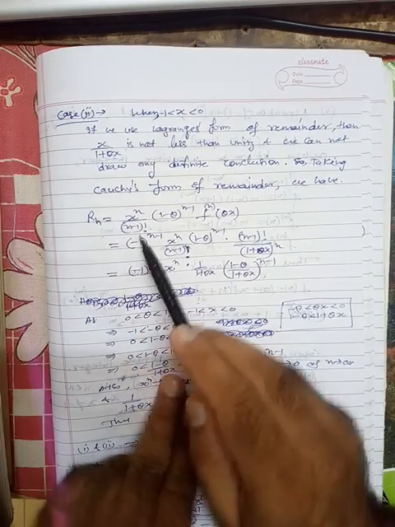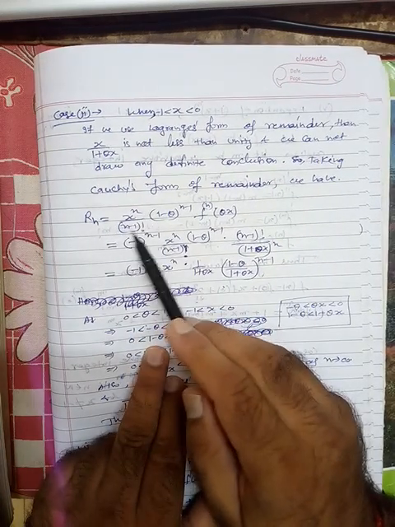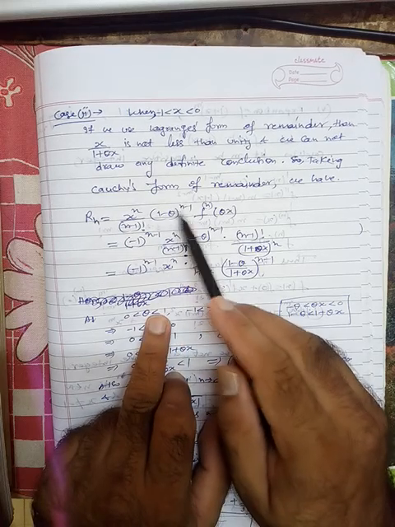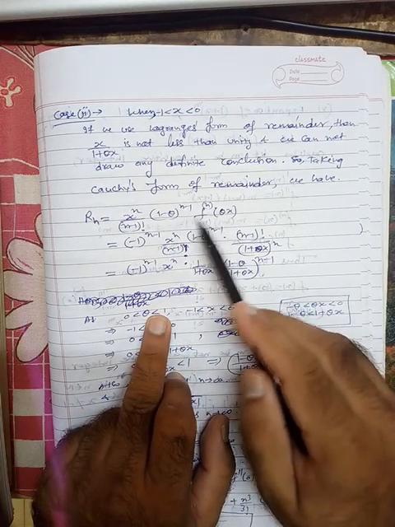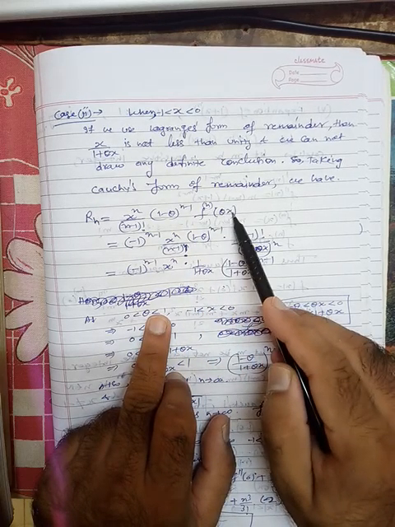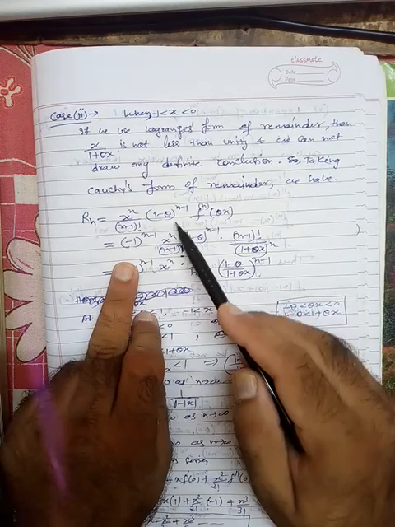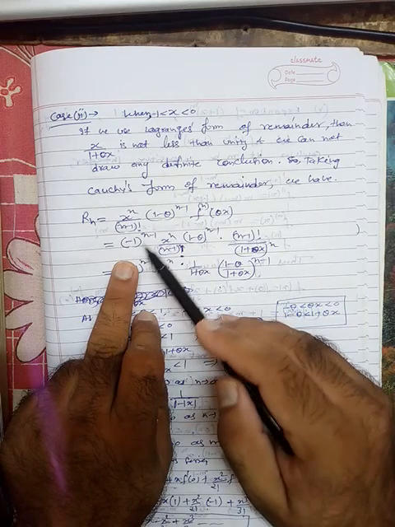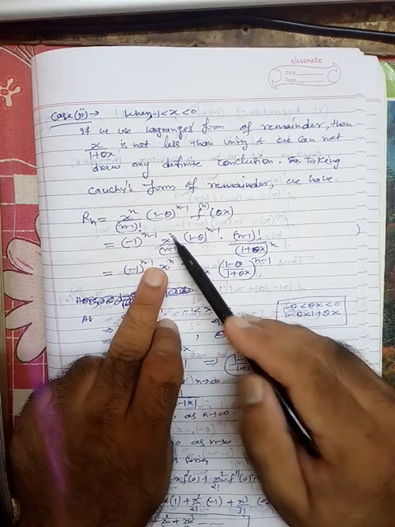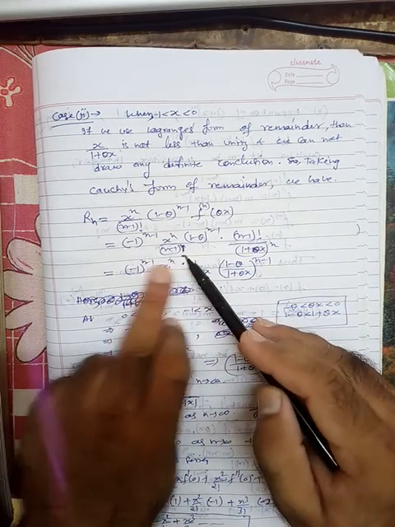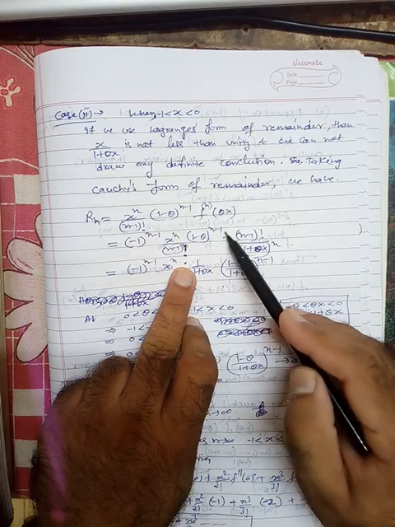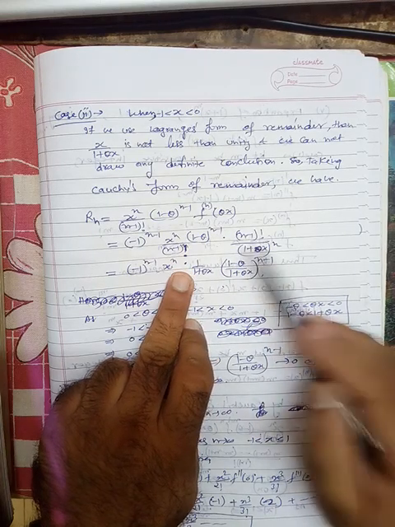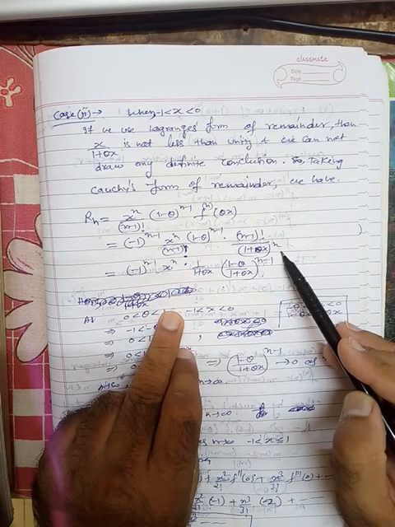What is that? Rn is x raised to the power n divided by n minus 1 factorial, 1 minus theta raised to the power n minus 1 and nth order derivative at theta x. Substitute the values, so we get minus 1 raised to the power n minus 1 x raised to the power n divided by n minus 1 factorial 1 minus theta raised to the power n minus 1 n minus 1 factorial divided by 1 plus theta x raised to the power n.